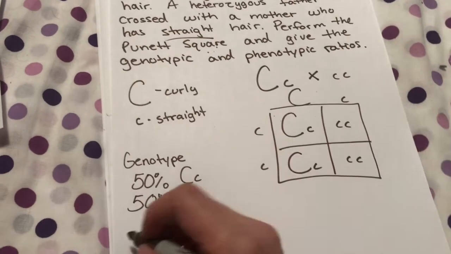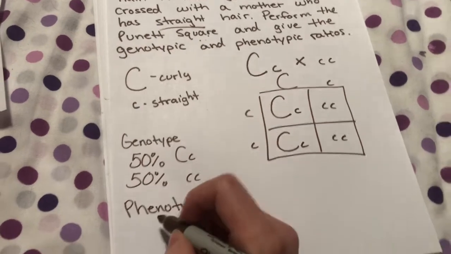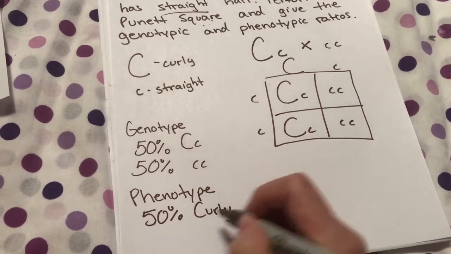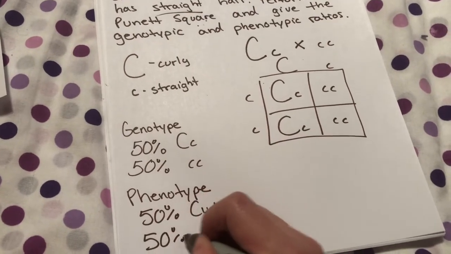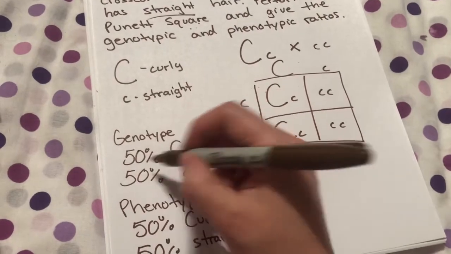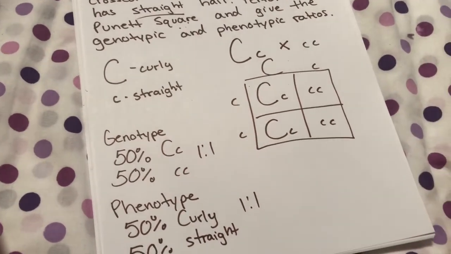Okay. Now for phenotype, I'm going to have 50% that have curly hair and 50% that are going to have straight hair. And if you want this in ratios, the 50-50, that's a 1-to-1 ratio. Voila.